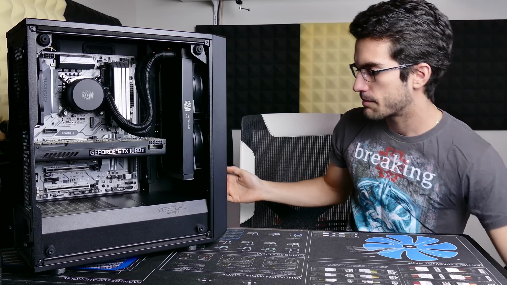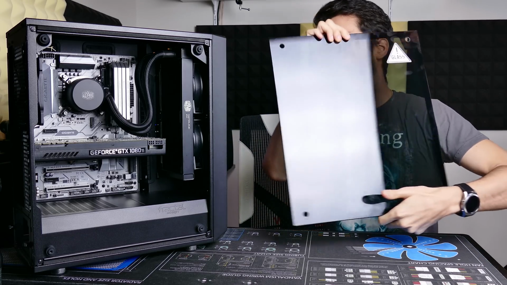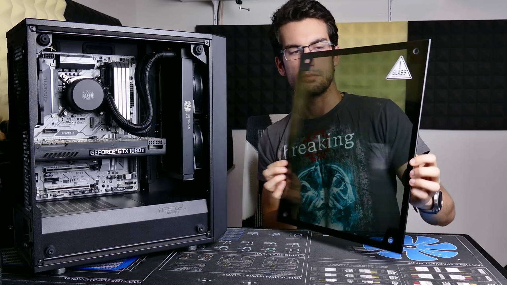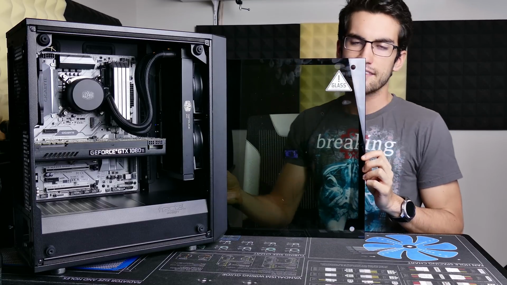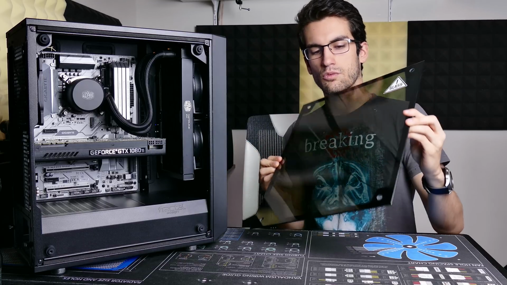The last thing I'm going to complain about, only because this is a subjective video really, it's just going to come down to what you want in your build. I'm not a huge fan of the extra tinted tempered glass. It looks not that tinted because I have this huge light panel here that's kind of shining through it, but this is a rather dark tempered glass panel, and I kind of find that it defeats the purpose of having a tempered glass panel in general.